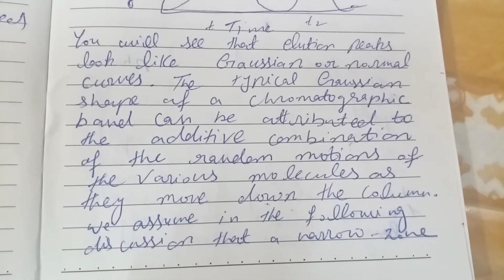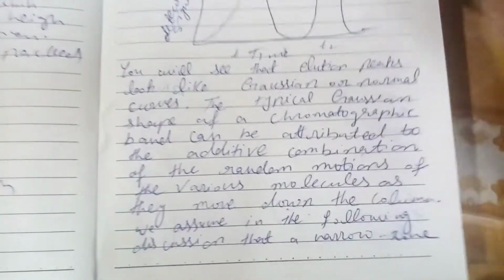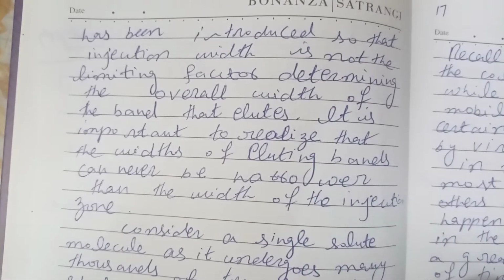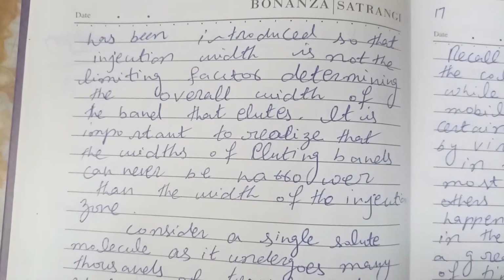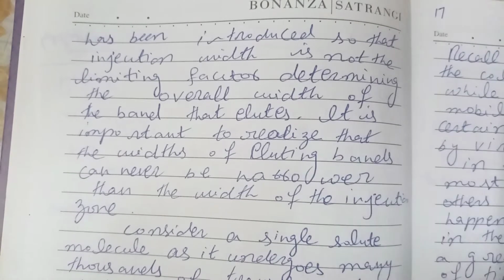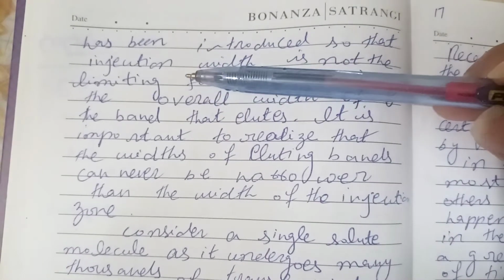Now we assume in the following discussion that a narrow zone has been introduced, so that injection width is not the limiting factor. Injection width means the width of injection of the sample.